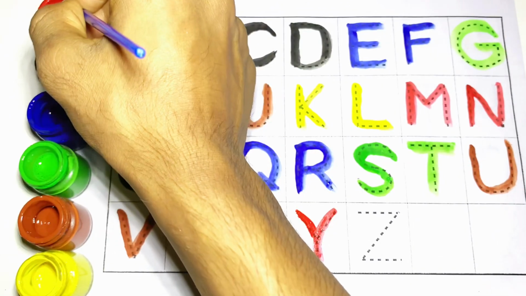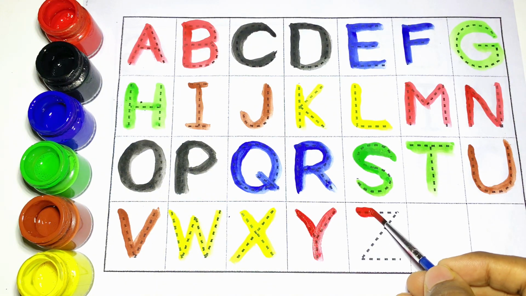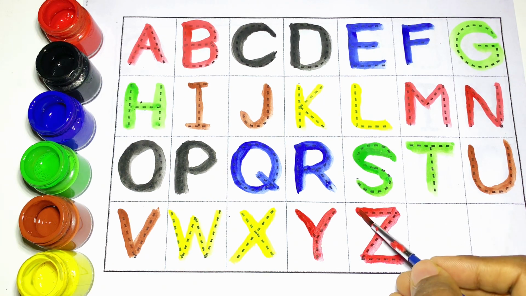Kids, again use red color and draw Z. Z for zebra, Z for zoo. The alphabets of Z. The last we draw Z.